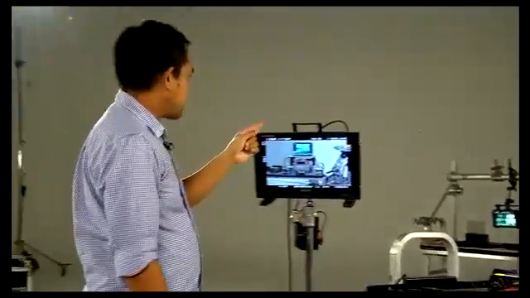And then the signal that transmits out from the DIT station is a processed image, near to the final product of your image, so that the producer, the director, or whoever is watching from the monitor has the best look out of the set.